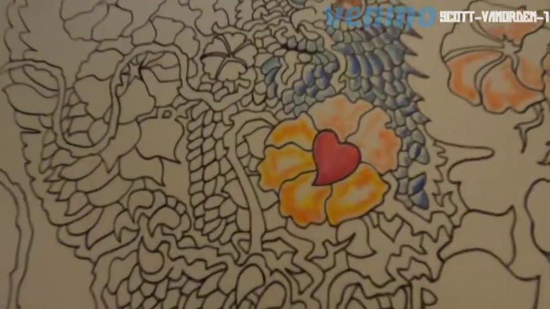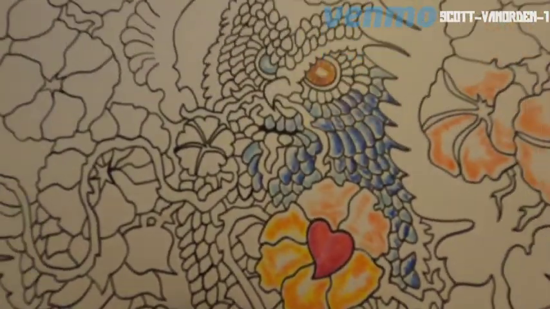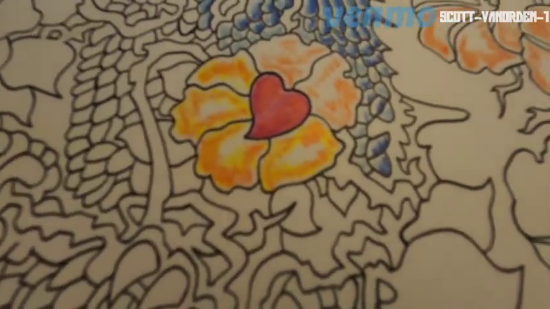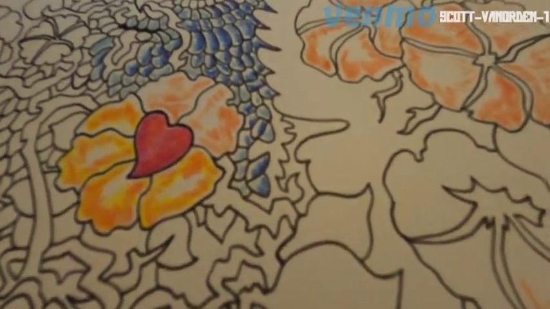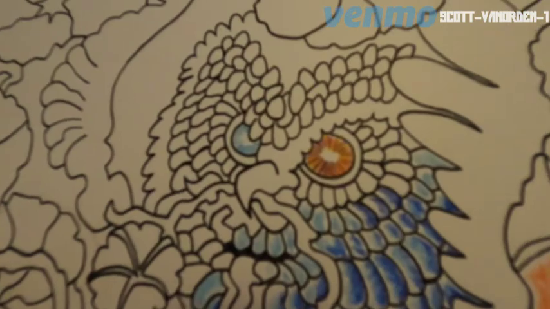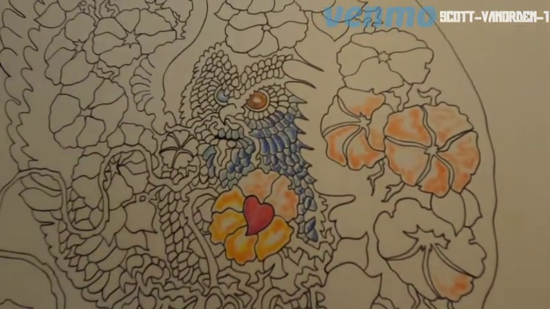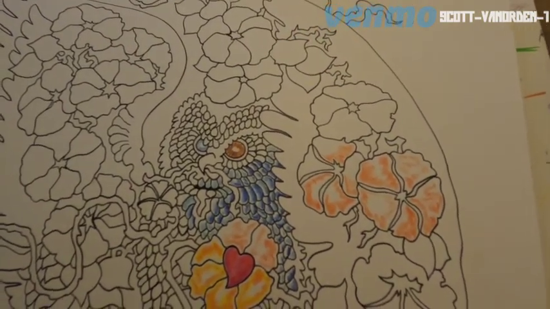Alright, let's see what we got going on here. Oh yeah. Guys, it's looking really sharp. Cool. Forgive me for the camera shadow, but I'd like to get in really close to the subject. Check it out.